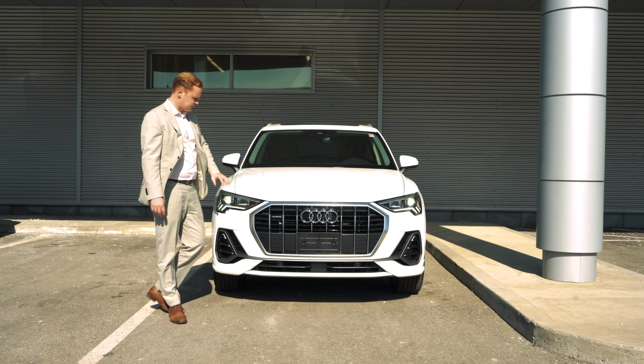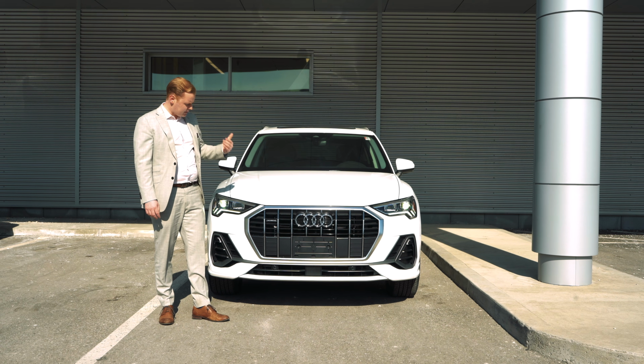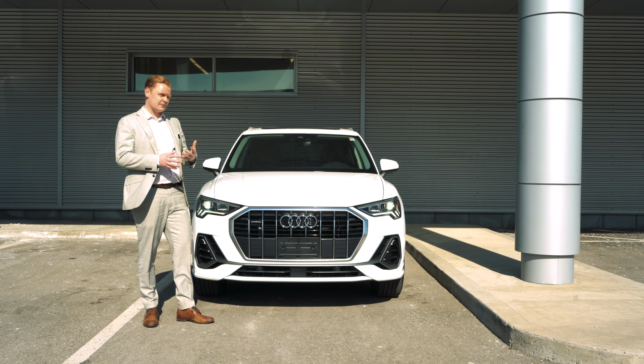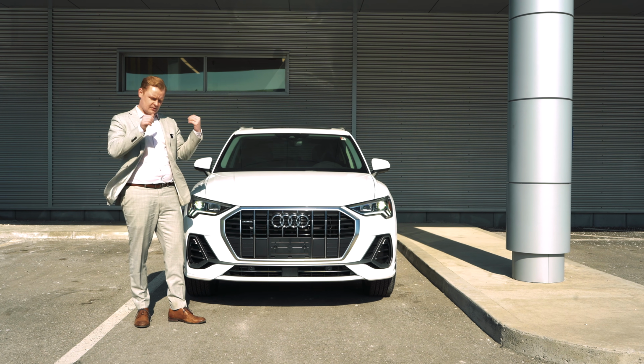It's slightly different though. You don't get the honeycomb grille on the Q3. You get the standard Audi vertical lines, which is of course what started on the first Audi Quattro, which of course labeled all of our all-wheel drive vehicles. We're gonna make our way around to the back.